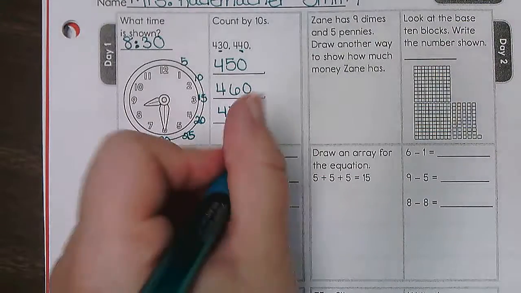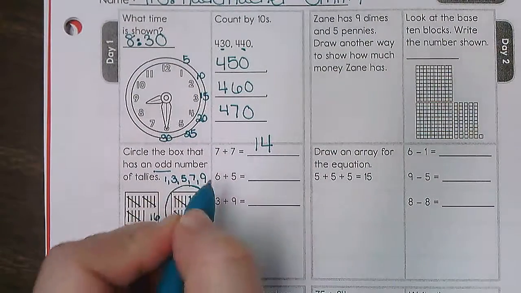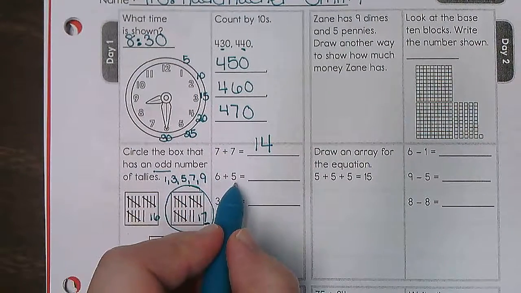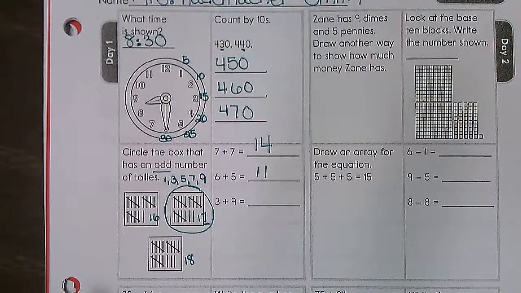This is a double, so you might know it as 14. I will try to make sure you have more room to write in next time. 6 plus 5 is close to a double. I could do 5 plus 5 is 10, plus 1 more is 11. Those are those helper facts.